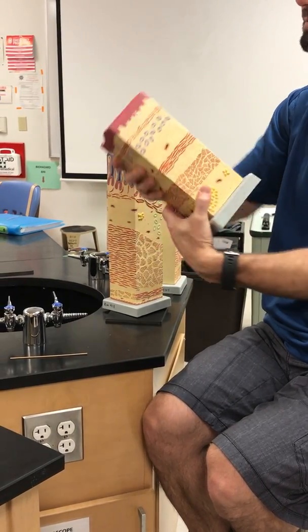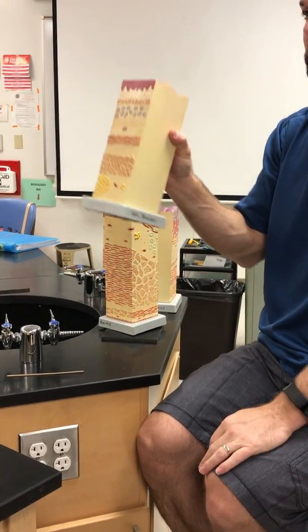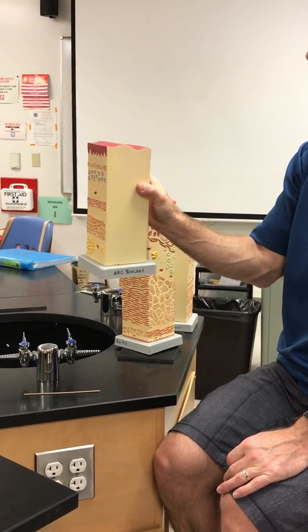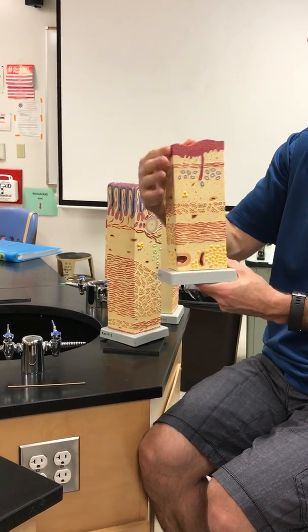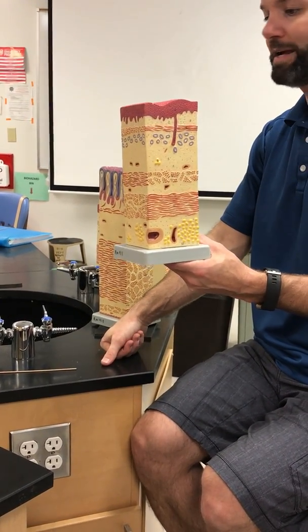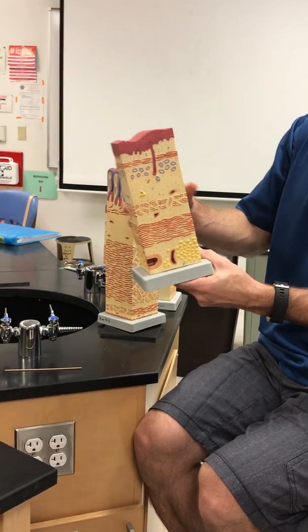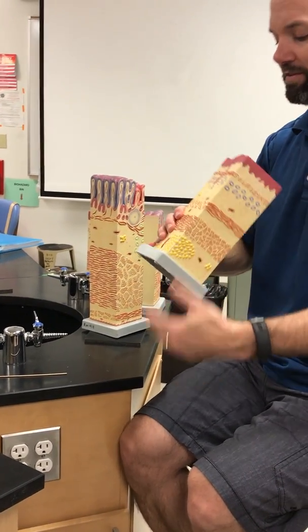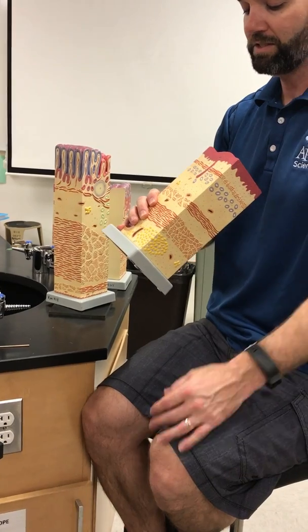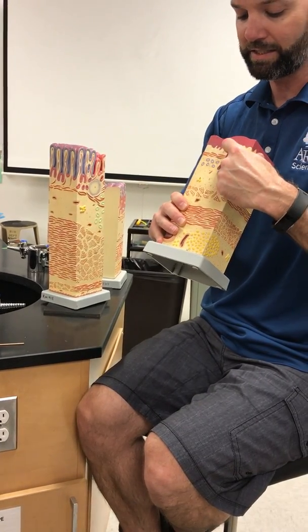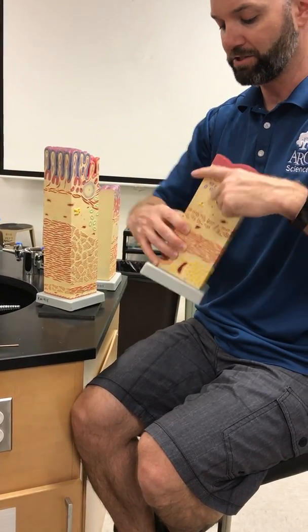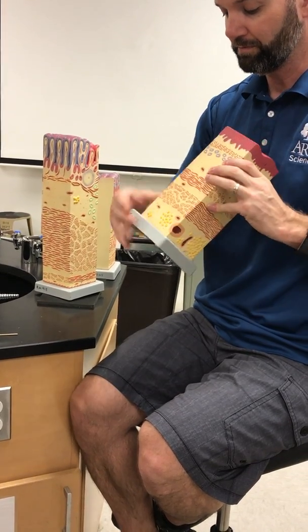So it's flat, but if you look from the side, it's a stratified epithelium, stratified squamous. So it must be esophagus. It can't be stomach or intestines. And then what else do you expect to find in the esophagus? Esophageal glands. So there's a duct, and these are esophageal glands, the blue.